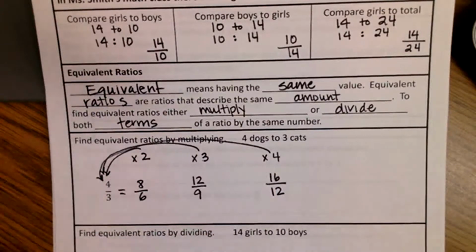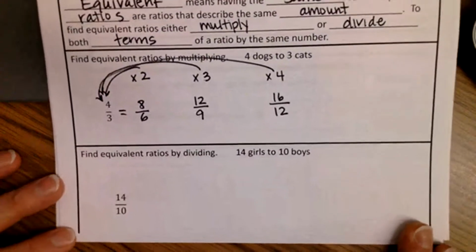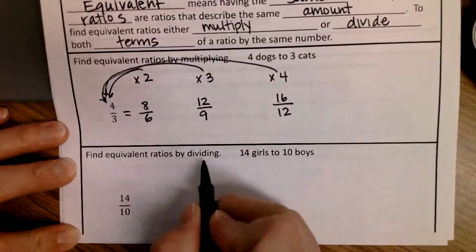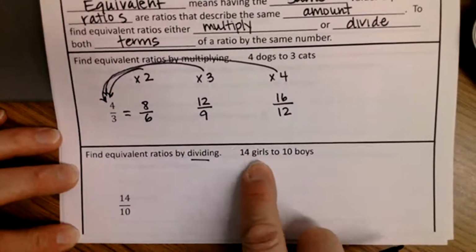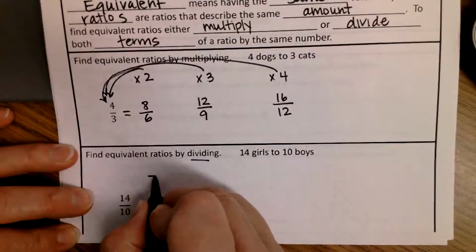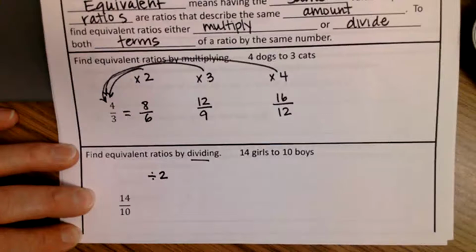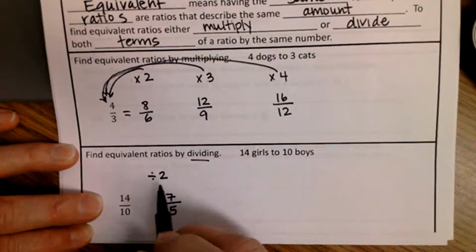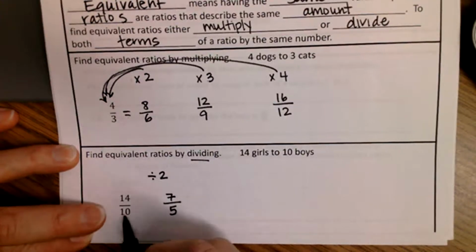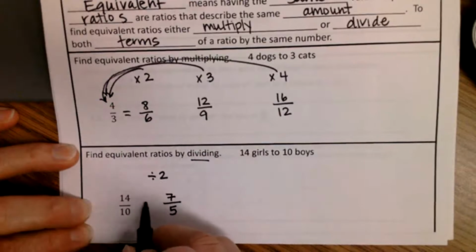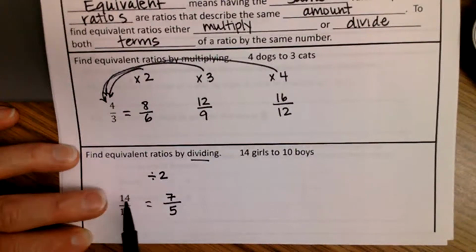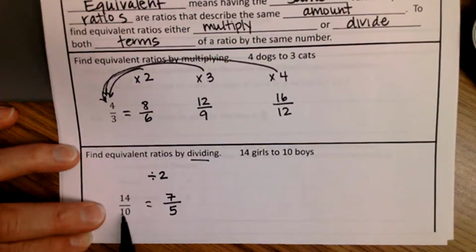Another way to find equivalent ratios is to divide both the top term and the bottom term by the same number. So you could also do it by dividing. If we have 14 girls to 10 boys, we could divide both terms by 2. 2 is a common factor for 14 and 10. That would mean we would have 7 to 5, because 14 divided by 2 is 7, and 10 divided by 2 is 5. So those are also equivalent ratios. For every 7 girls, there are 5 boys.